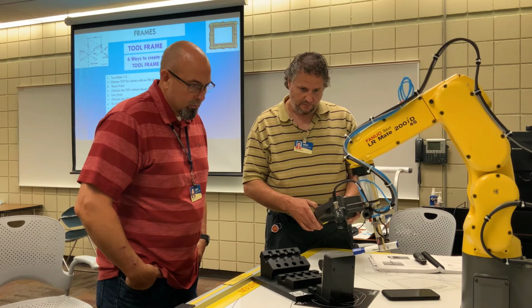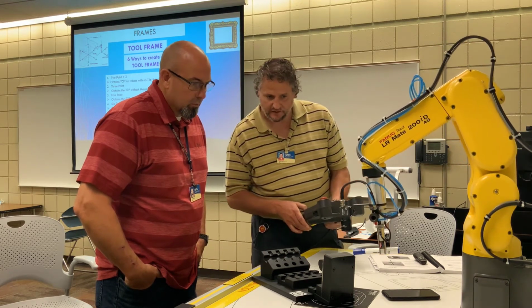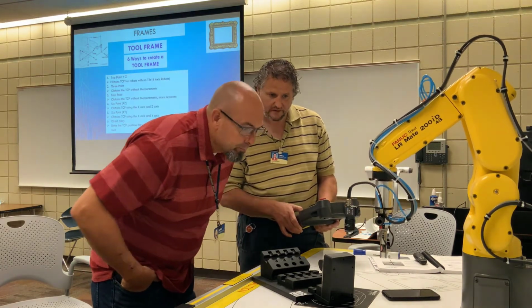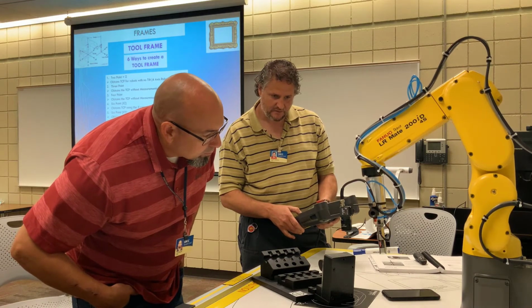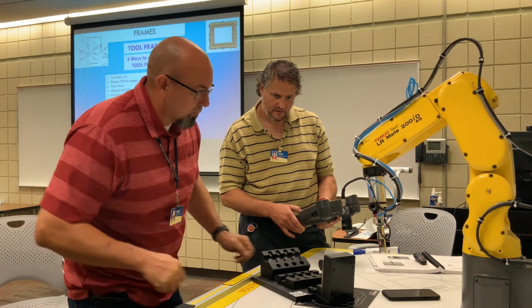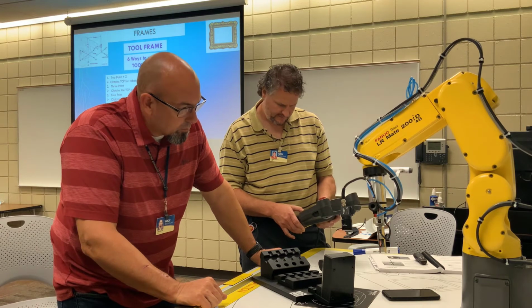So here I'm rotating back. It should be holding that marker tight to that surface. Not too bad. Not too bad there. And then if I rotate this direction, it should be holding that same position. Not too bad. Yeah, looks pretty good.